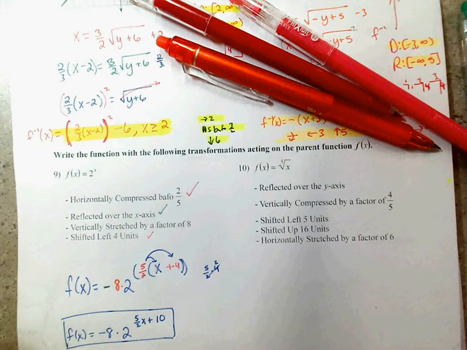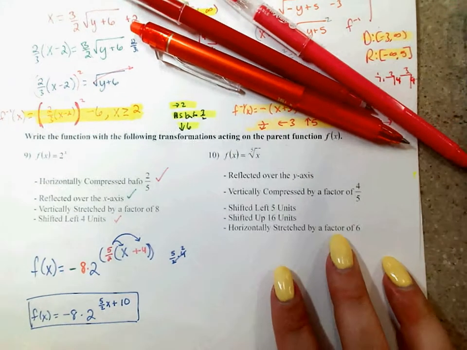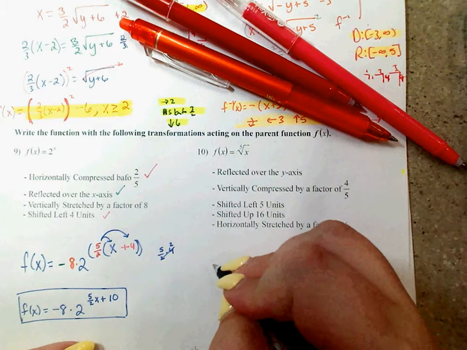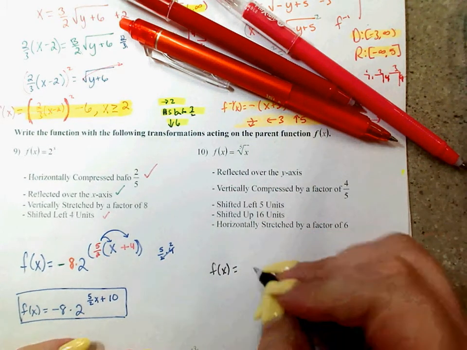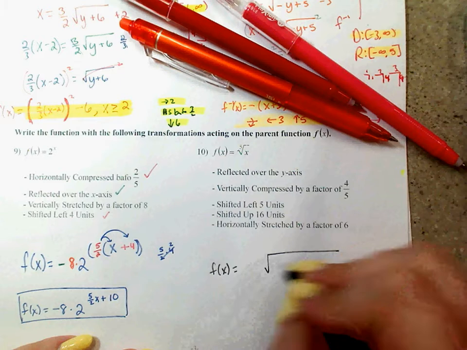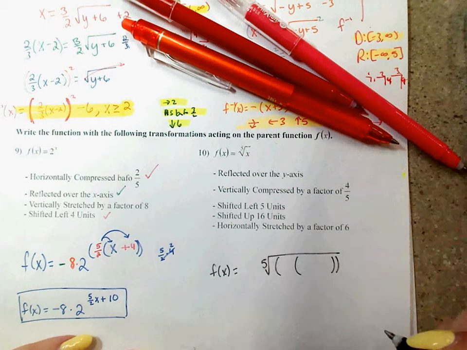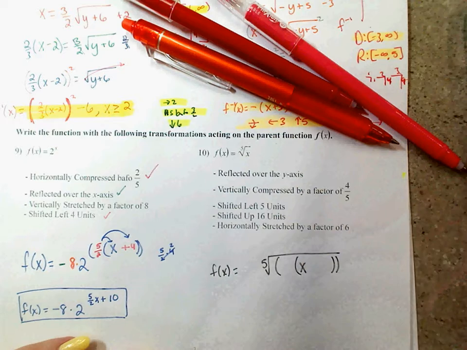All right, number 10. F of x equals, I'm going to leave some space. I'm going to write a 5th root. I'm going to open a parenthesis. I'm going to open another set of parentheses, close, close. And I'm going to put an x. So that's kind of the skeleton that I'm going to fill everything else in on.